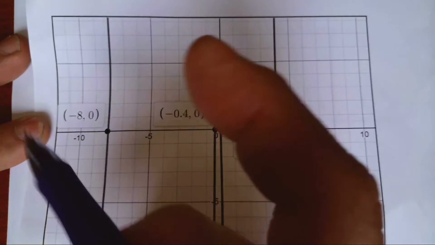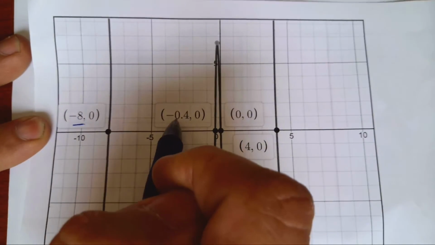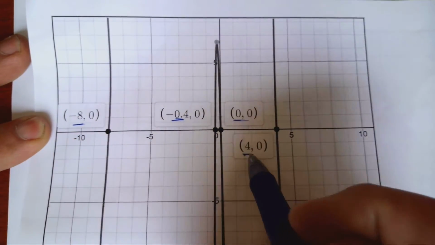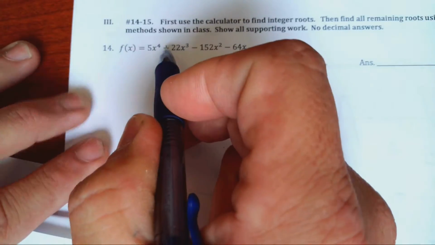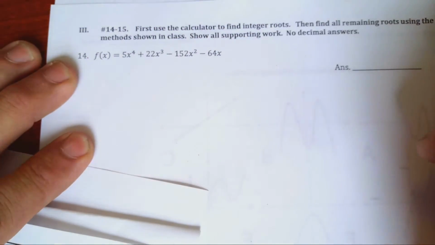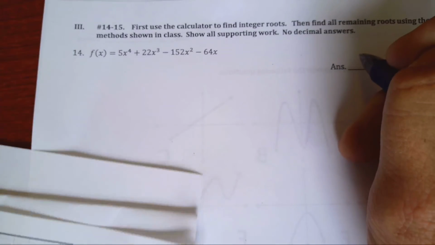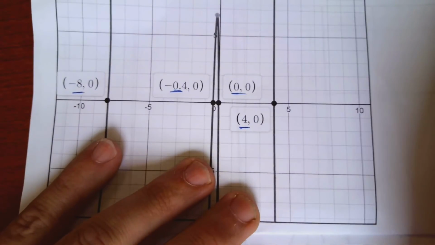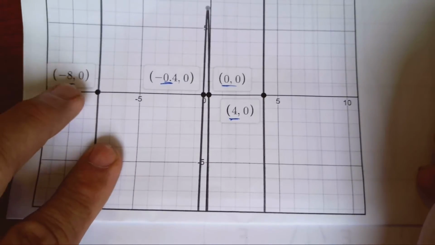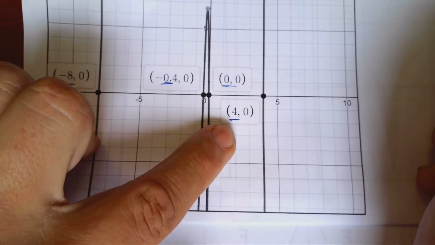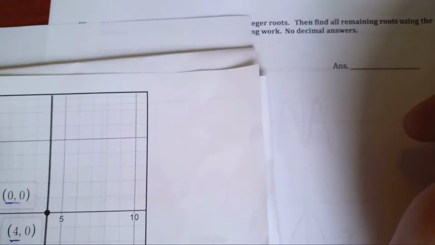And this one's nice. On Desmos, you get all four solutions, all four roots. Because remember, we're looking for 4. We need to find as many as the degree is. So in this case, we got all of them from Desmos, which is nice. We got -8, 0, 4, and then -0.4.